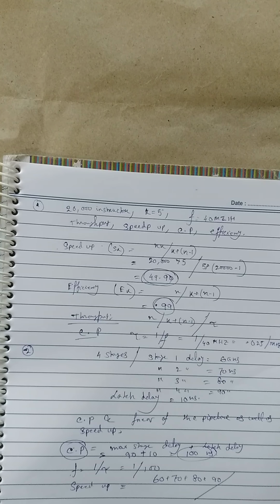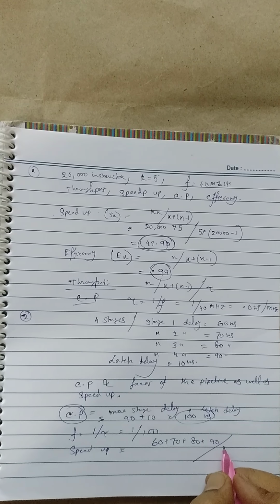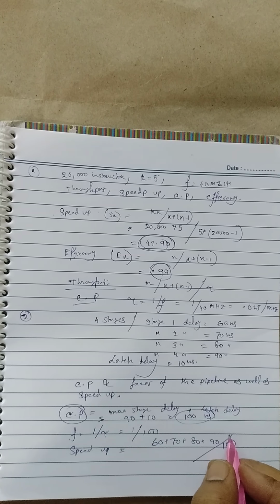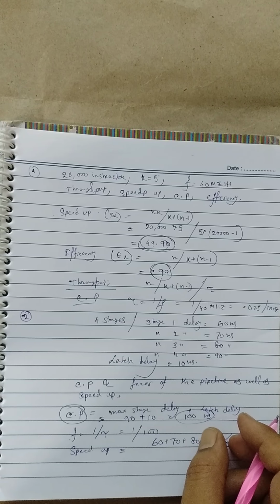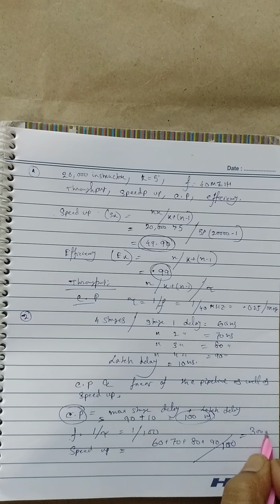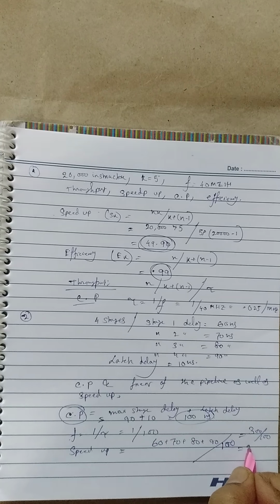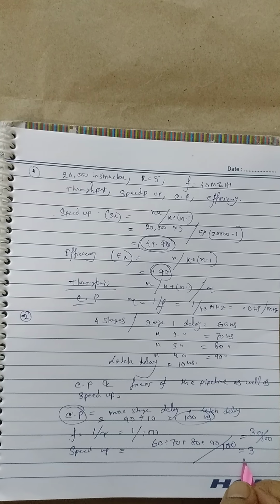And when the same task is executed in the pipeline, the time will be 100, because we got the clock period equal to 100 nanoseconds, and we know what the clock period means: the maximum time taken to execute an instruction in a pipeline. So we'll get 300 by 100. That means the speed up will be 3.